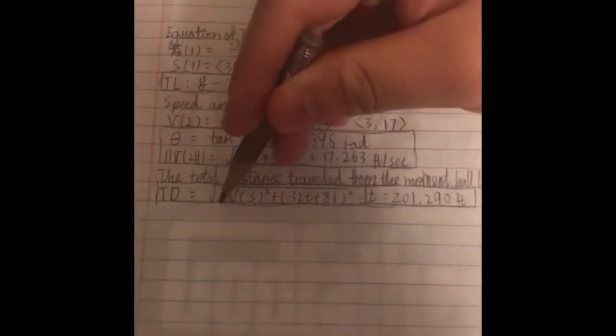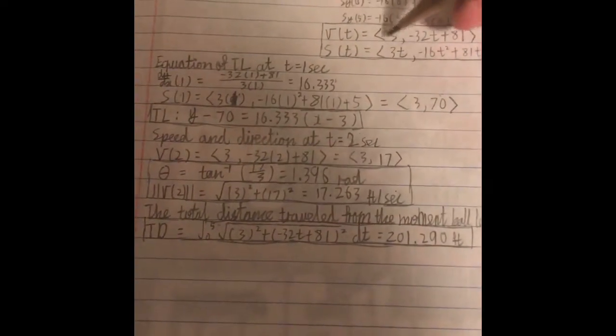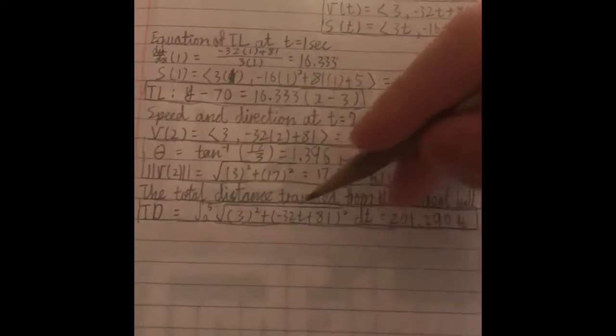And the total distance traveled by the ball from the moment I leave my hand to the basket will be calculated from 0 to 5. 0 is the starting time, and 5 is the time when it goes through the rim. We have 3 from the velocity, because that's dx/dt, and we have to square it here, and we also have negative 32t plus 81, which we get from dy/dt here.